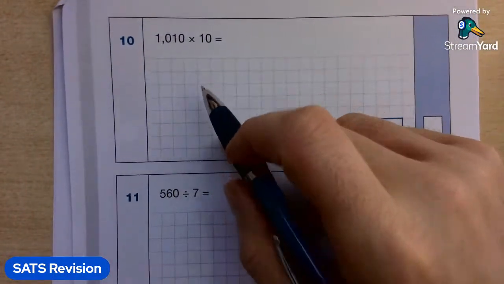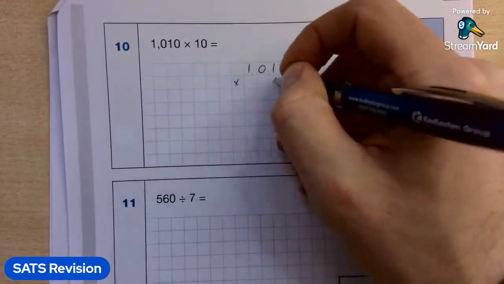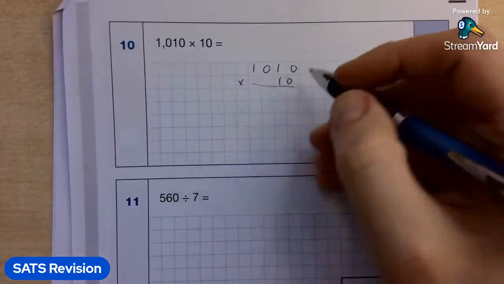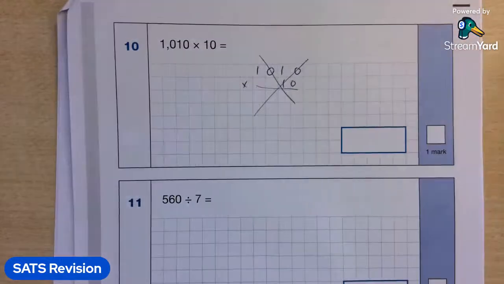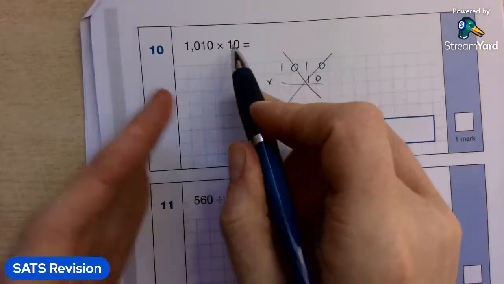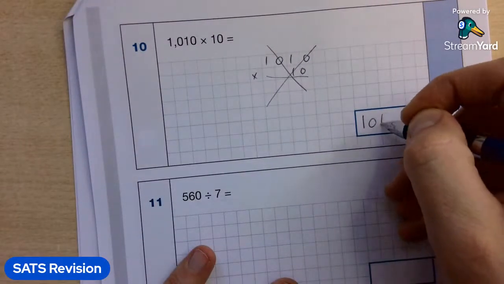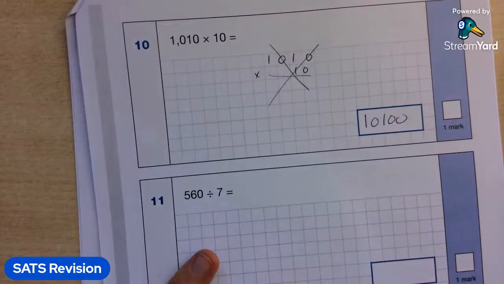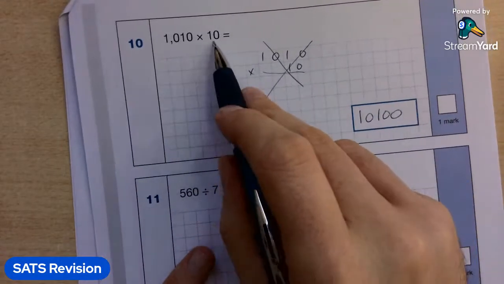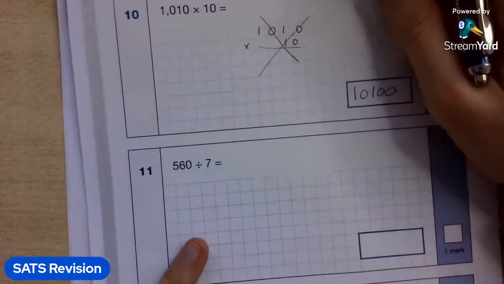So yet again, this one, some people start doing column multiplication, but because it's a 10, you don't need to do that, okay? It's really checking your understanding. So when you're multiplying by 10, all the numbers shift to the left. So that becomes 10,100, sorry. Yeah. So with questions like this, it's a lot faster, okay? You can do this quite quickly to save yourself time.